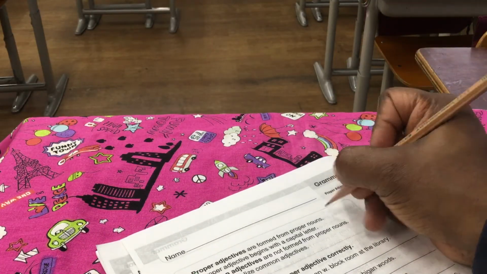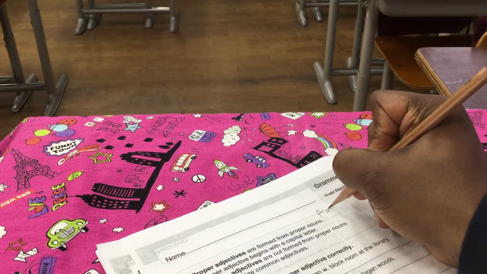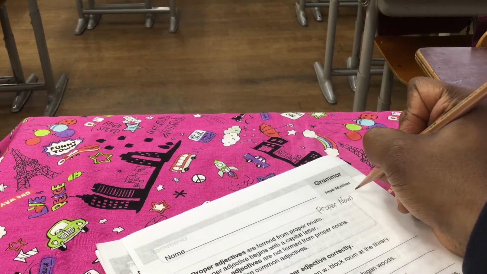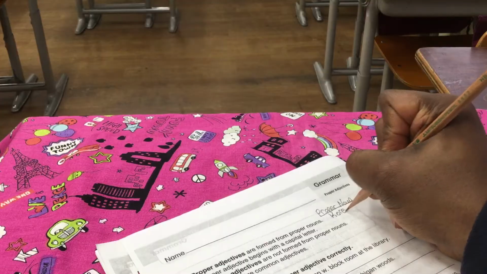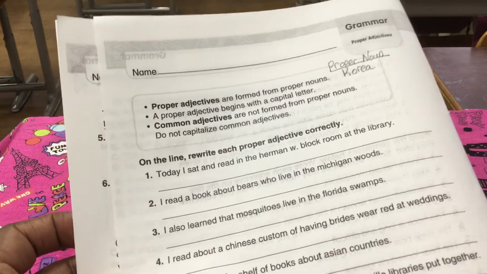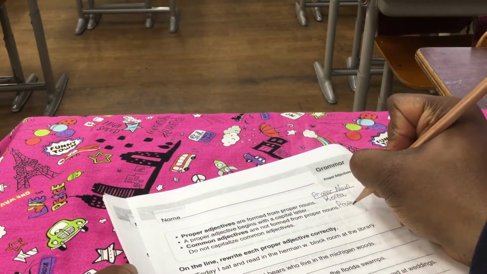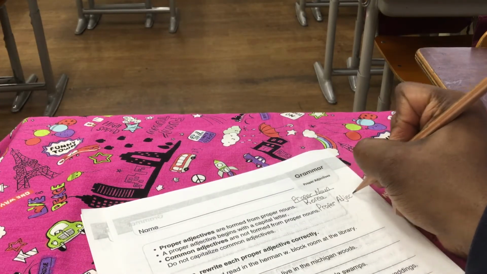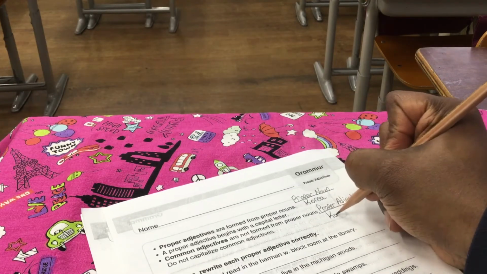I'm going to write it over here. Proper noun. Korea is a proper noun because Korea is the name of a country. Now, a proper adjective would be Korean.